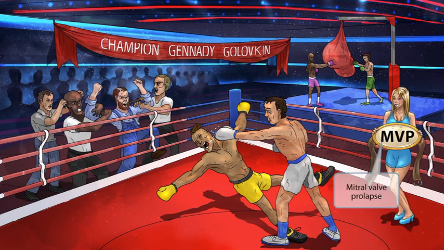And since Gennady has already won the match, he is being awarded an MVP belt. This will help you remember that people with Fragile X syndrome often have mitral valve prolapse.